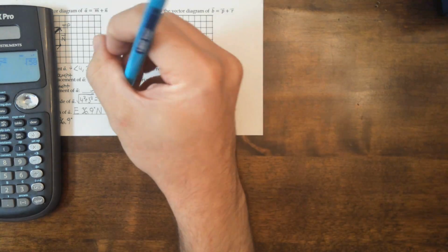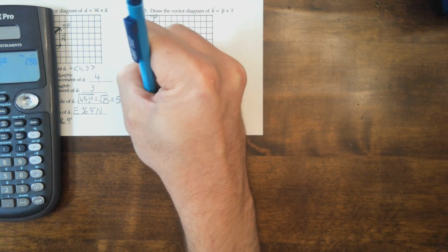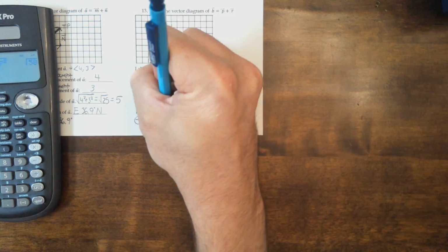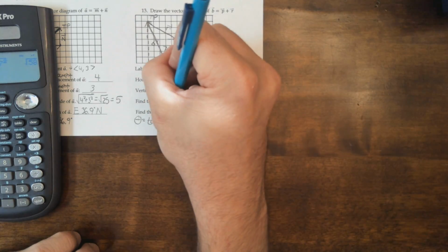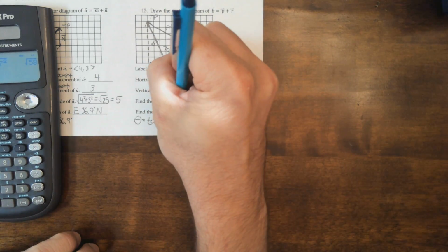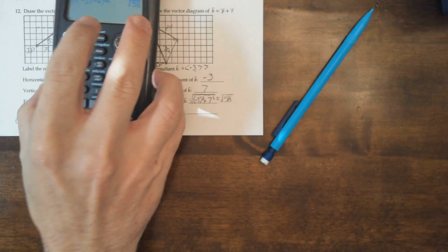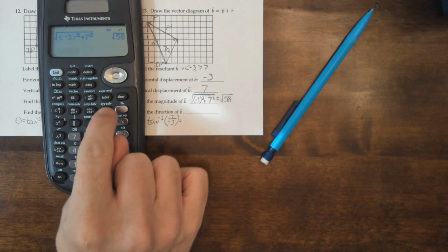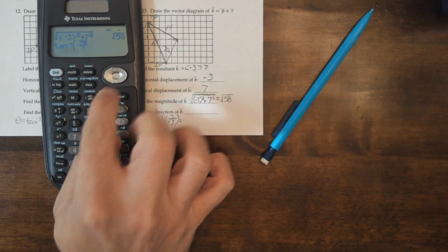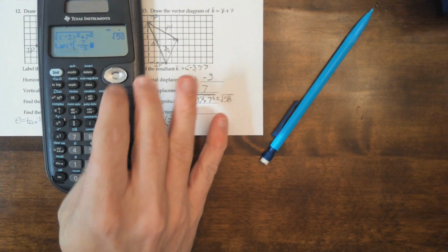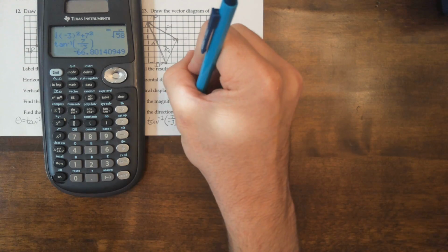For direction, we're going to use tan inverse. So theta equals tan inverse. Again, it's always your vertical component over the horizontal. Do not get that mixed up. If you get that mixed up, it's going to mess you up. So again, back to the calculator. We're going to go tan inverse of 7 over negative 3. Close parentheses, hit enter, and I get negative 66.8.